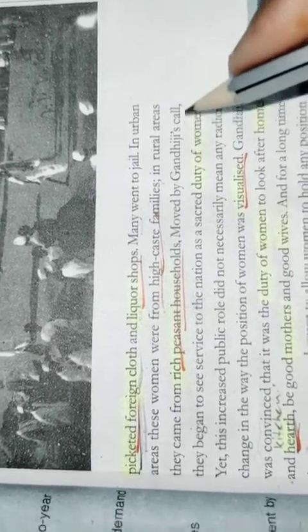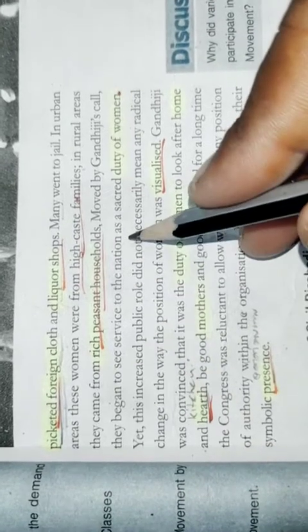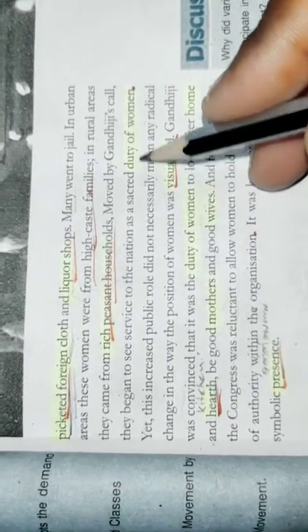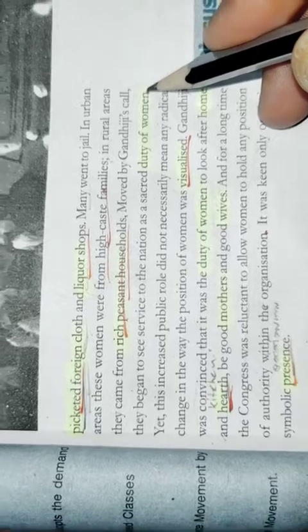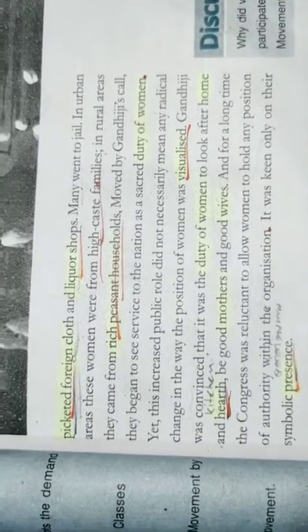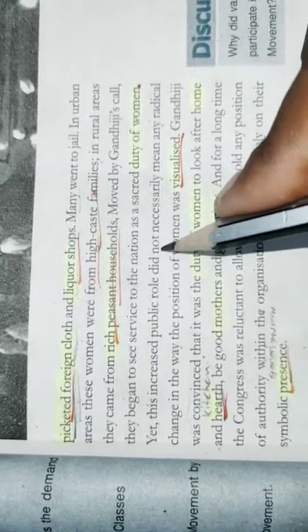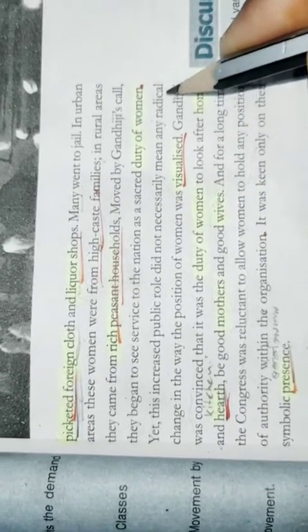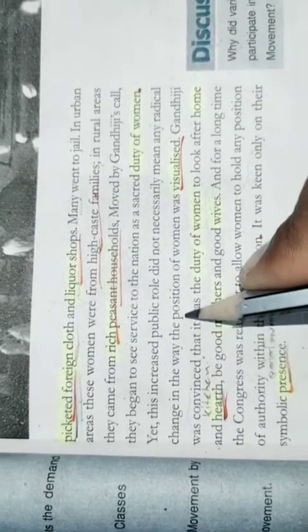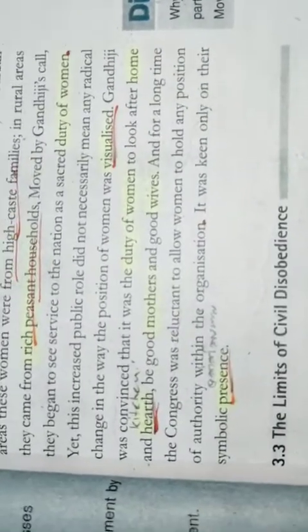Moved by Gandhiji's call, they began to see service to the nation as a sacred duty of women. What is the sacred duty of women? Not only working in the home, they wanted to come out of the home. Yet this increased public role did not necessarily mean any radical change in the way the position of women was visualized.